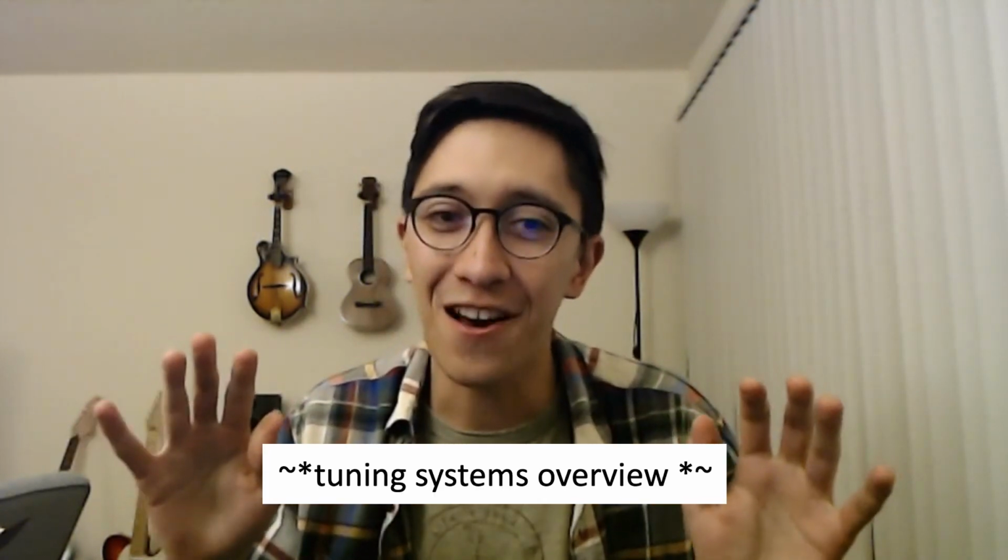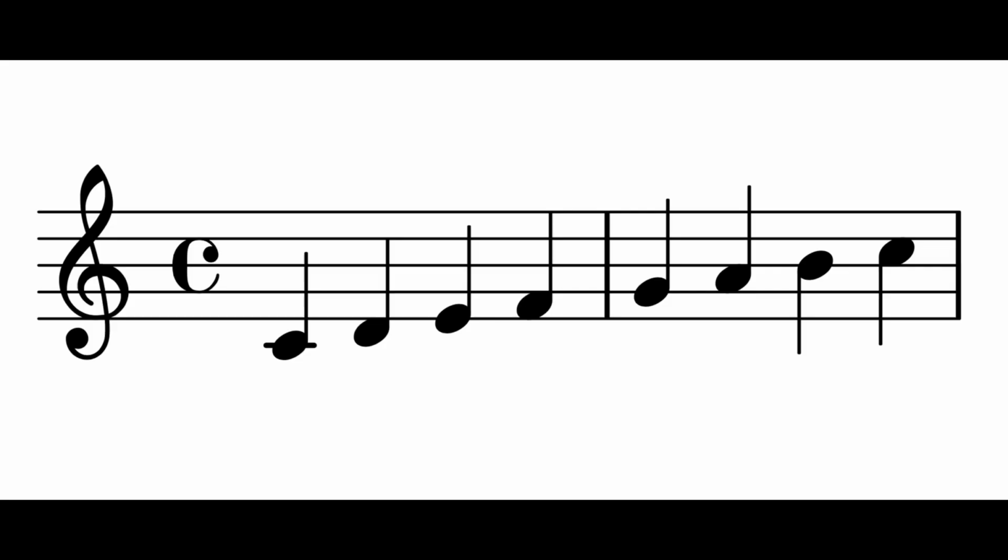Really quick background on tuning systems. A tuning system is a method to determine which tones or pitches should be used when playing a piece of music. In other words, it is a process to say if your scale should sound like this, or like this.